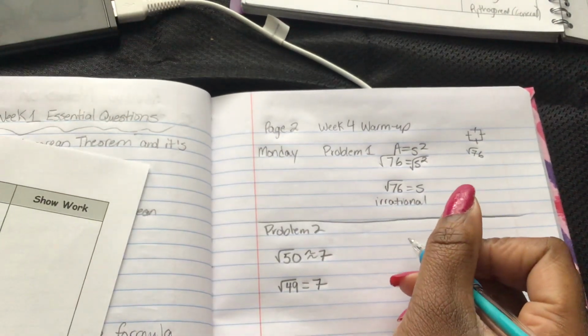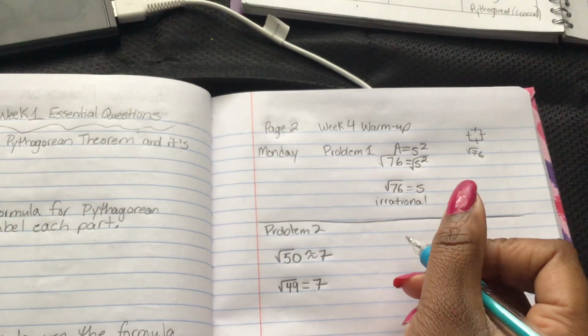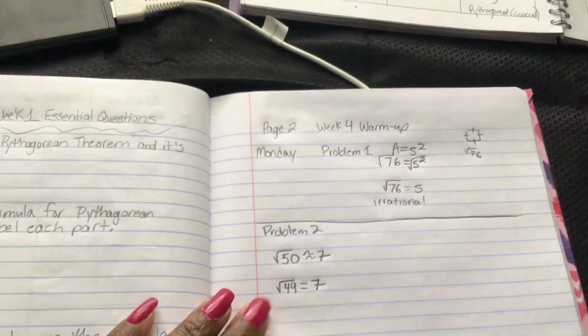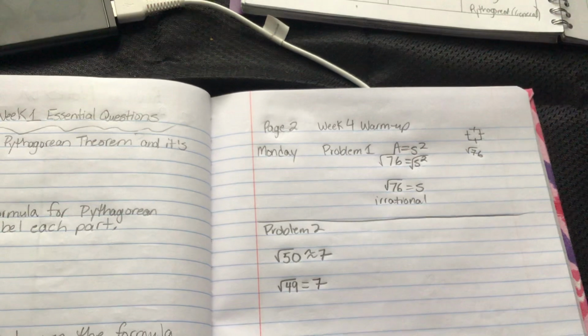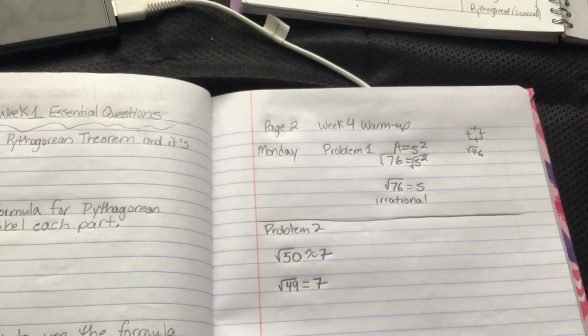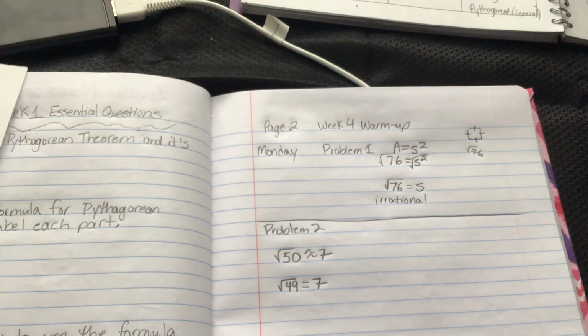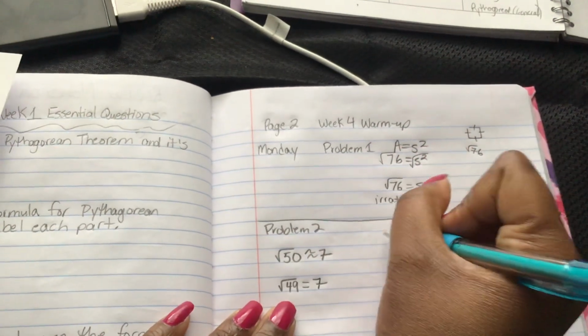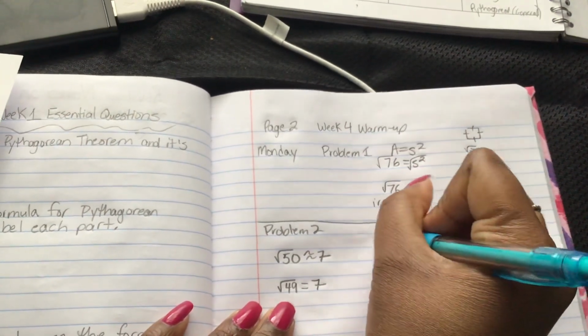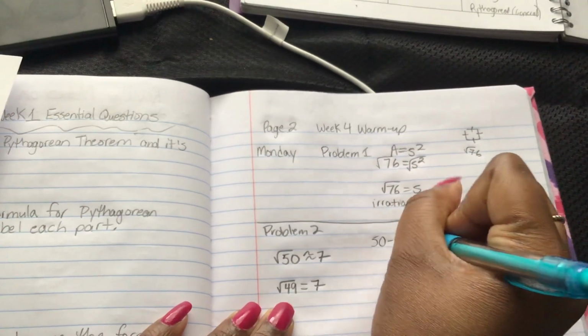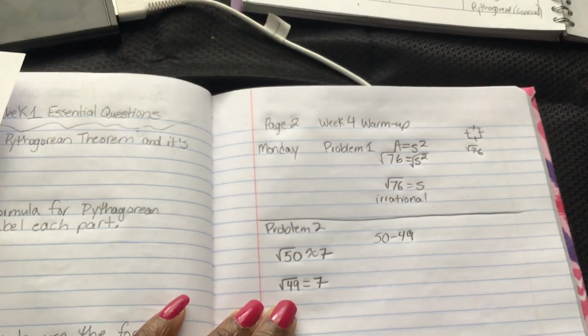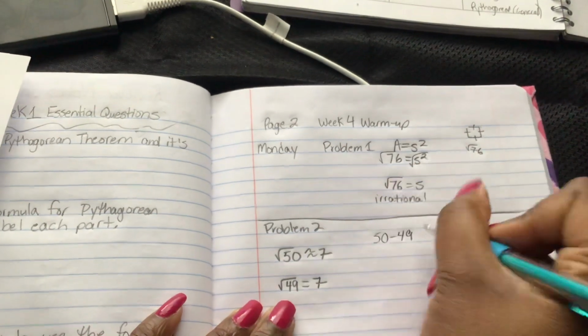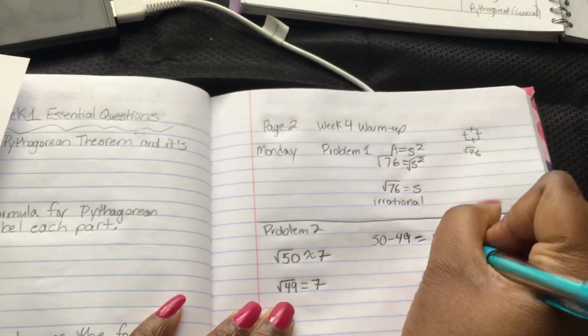So here, what we're going to do is first and foremost subtract 49 from 50. So we have 50 minus 49. That's what we're going to do first, okay? So it's only 1 away, all right?